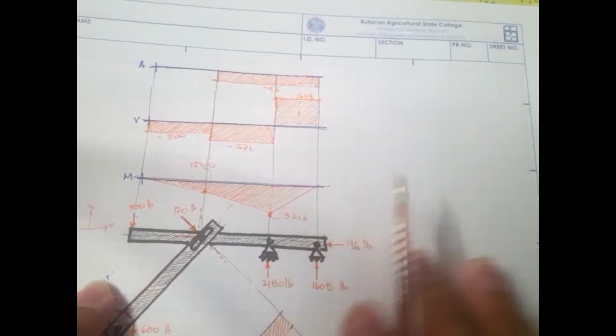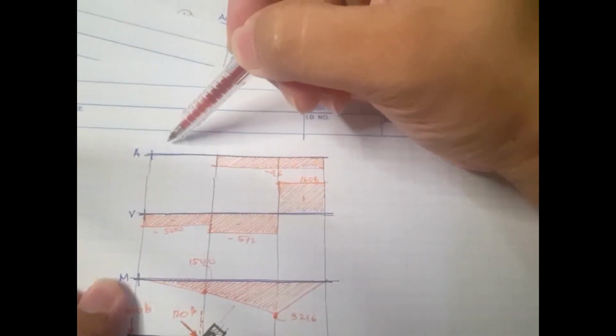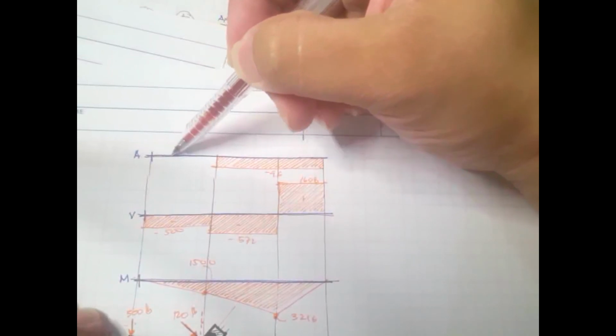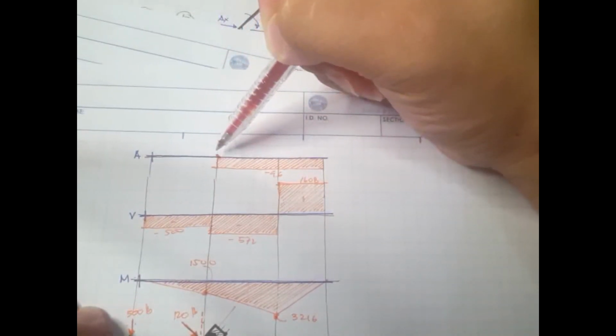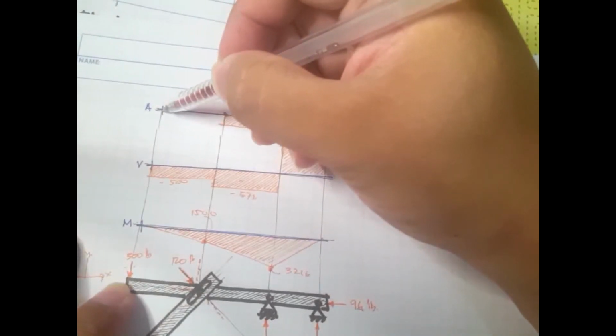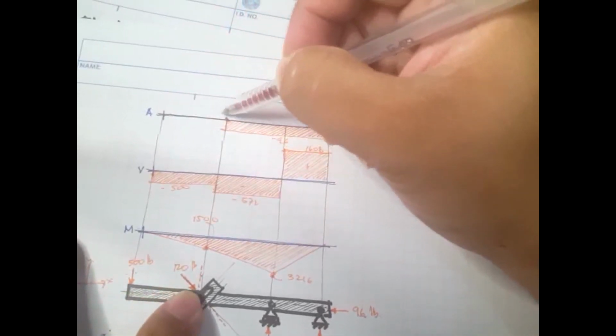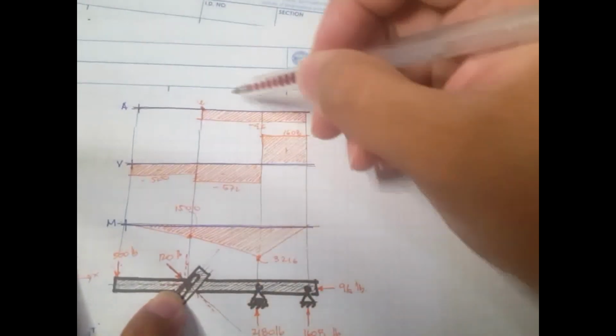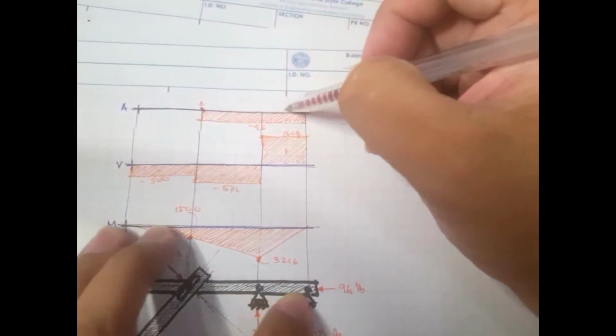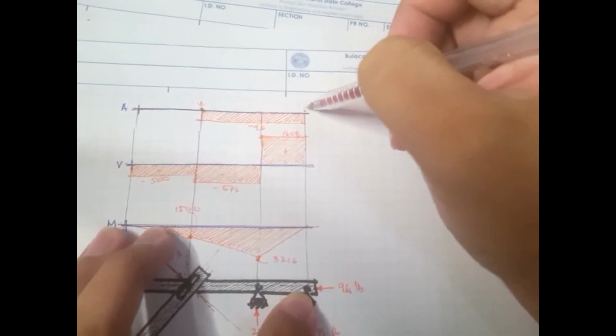So in terms of axial, if we start at point A, right? At point A, there's no axial force, but then at point, I think this is at point C. Sorry, this is point B. So from point B, there's no axial, but from point C, because of the horizontal component, there exists an axial, and it's constant all throughout until it gets to point E, right?